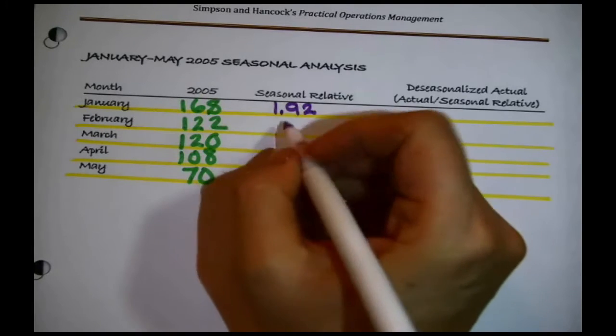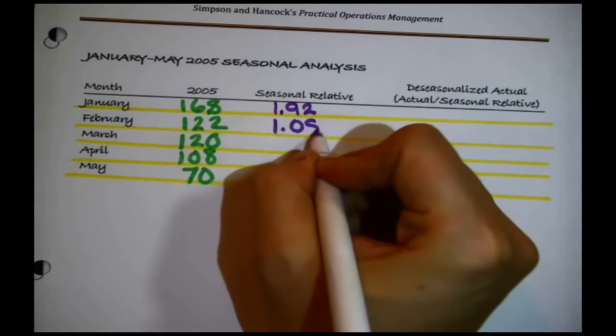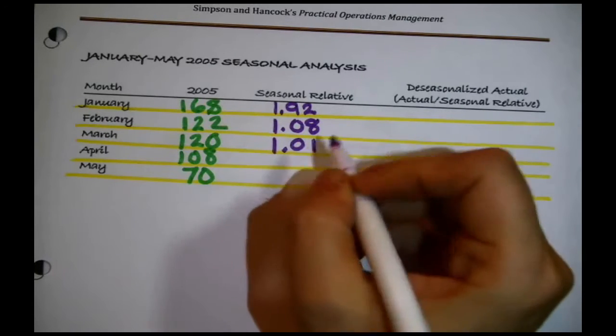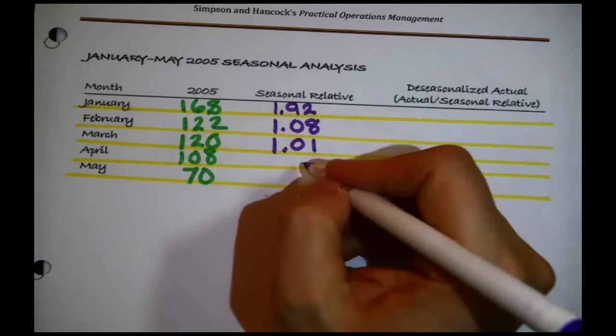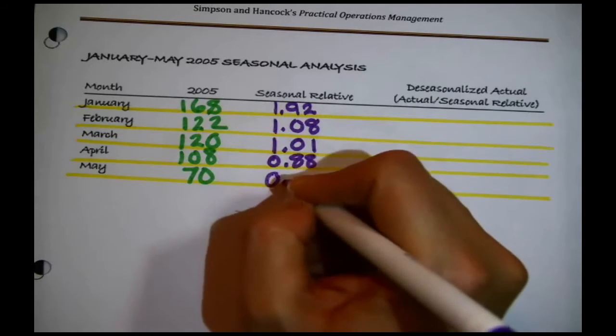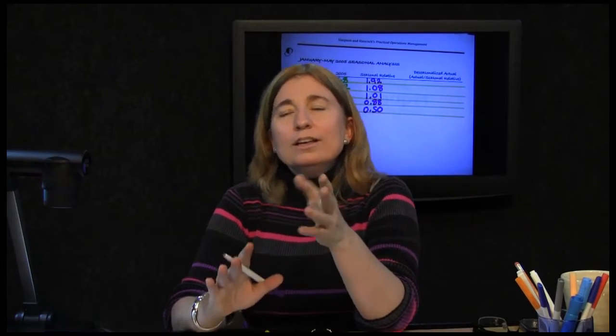1.2. For February, it was 1.08. For March, it was 1.01. For April, it was 0.88. And for May, it was 0.50. Now that, at this point, is fact, because that's a result of work that we had done earlier. All right, now and only now, it's time to deseasonalize, so to speak.